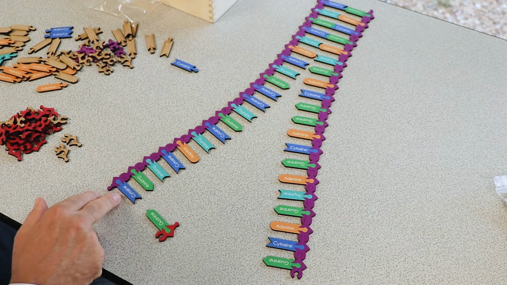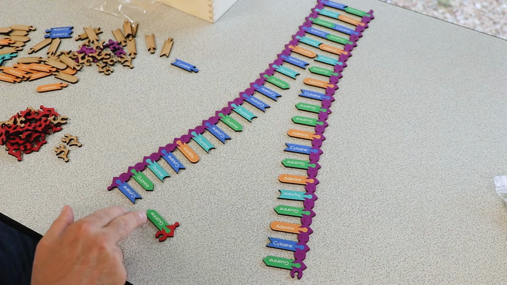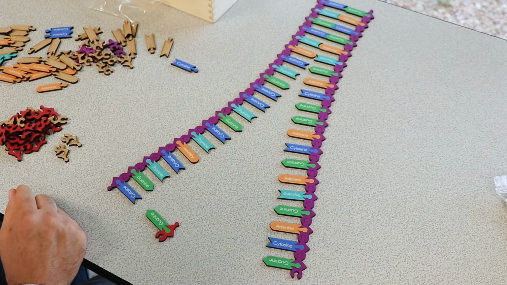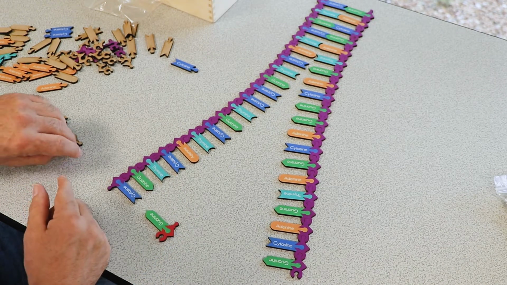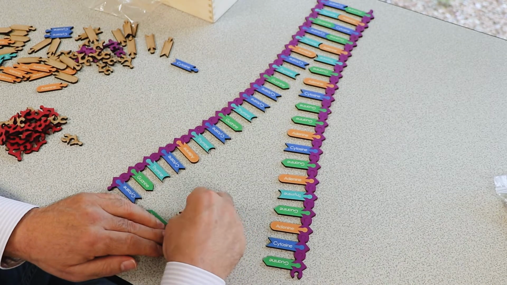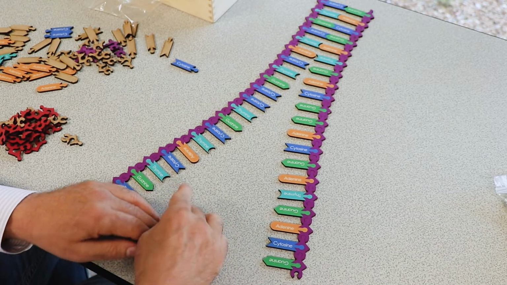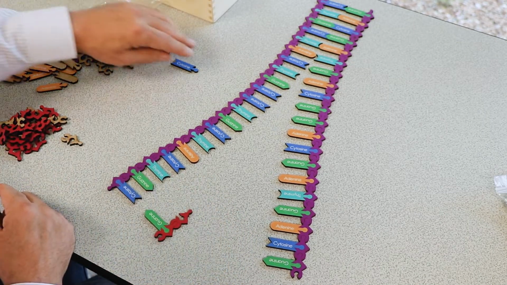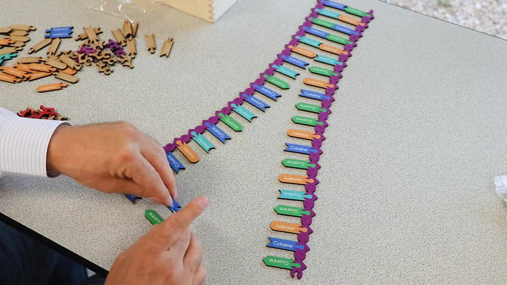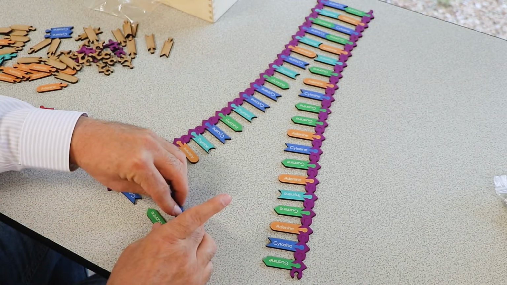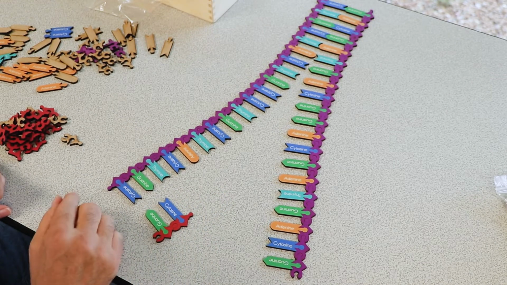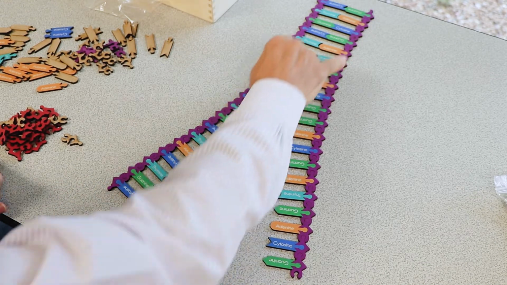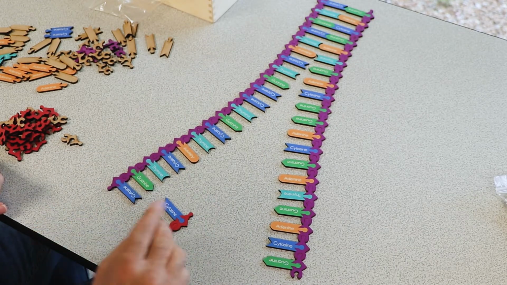So we have complementary nucleotides that are paired together. The next one is guanine. So the complementary base for guanine is cytosine. So once again, notice that where DNA has two sides, RNA only has one.